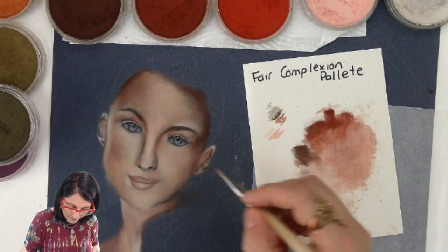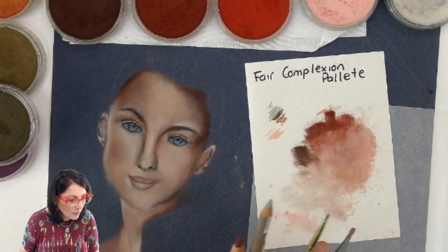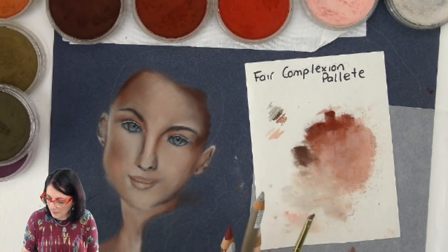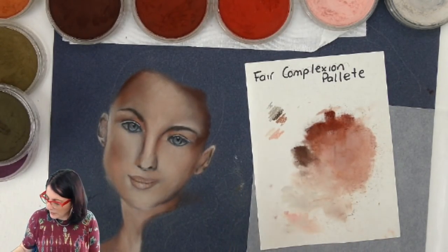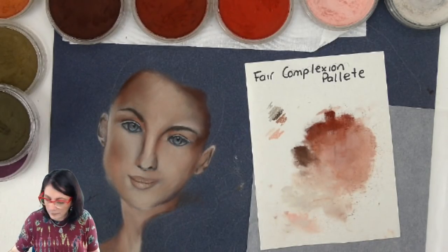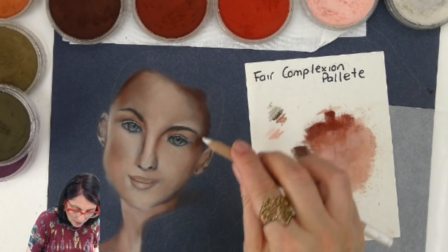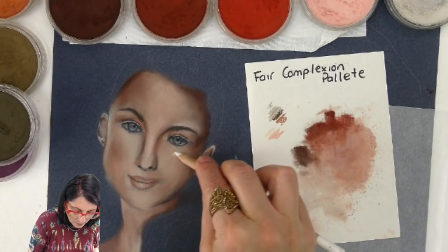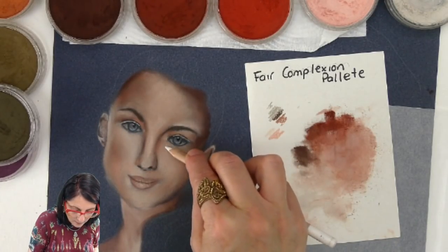And what I might do is use just a bit of white here.